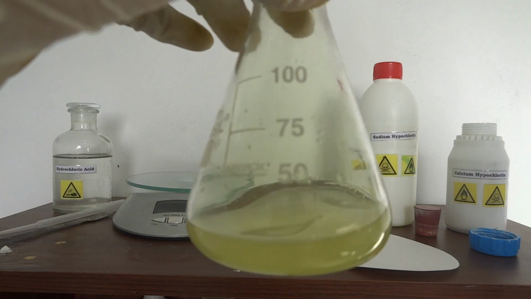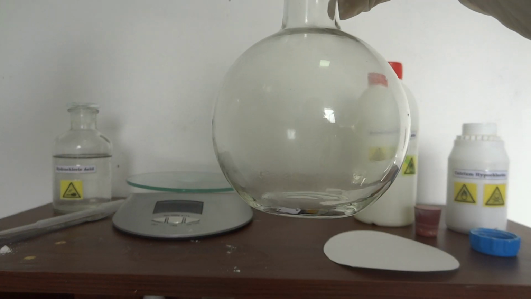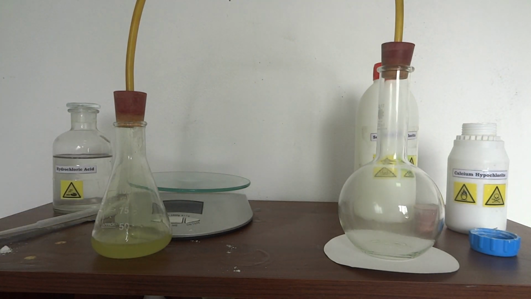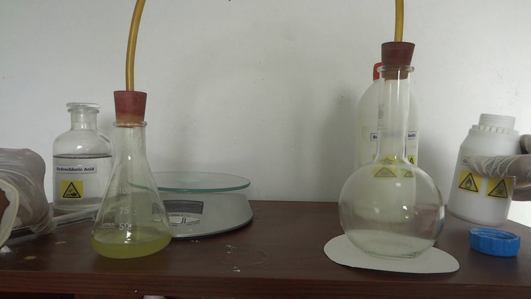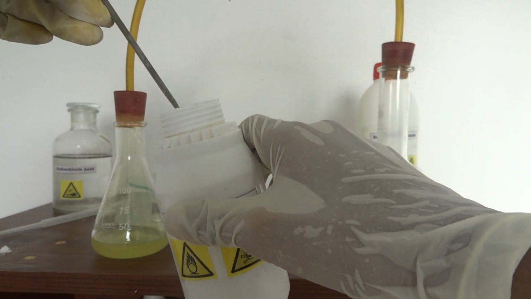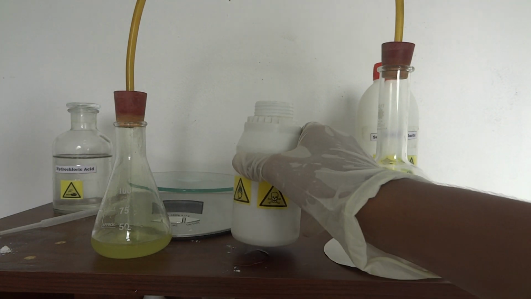This pale yellow-green gas is actually chlorine gas, and see, some of it has collected into a flask. Let me add another scoop of this, because we have a lot of acid remaining.